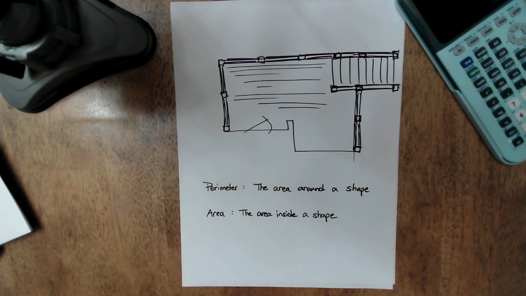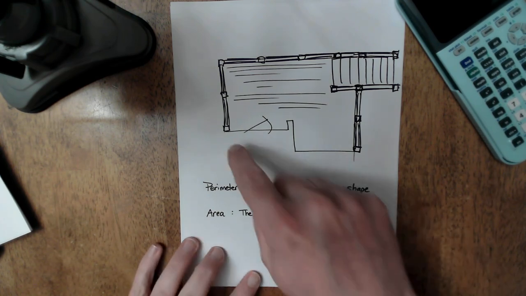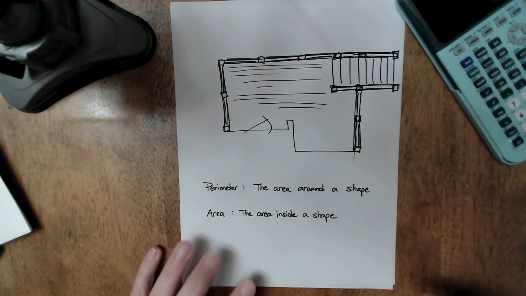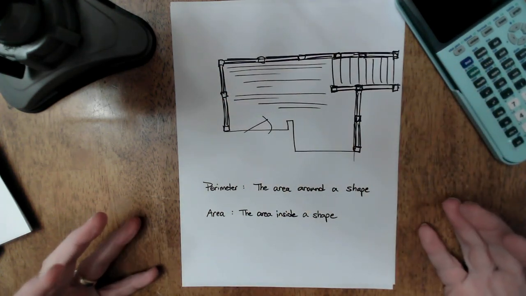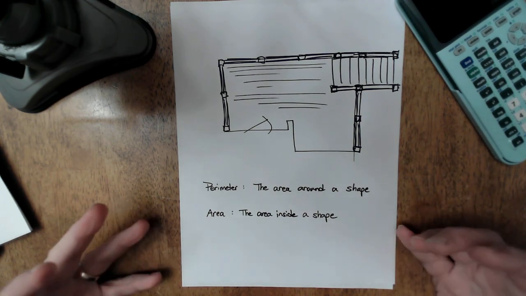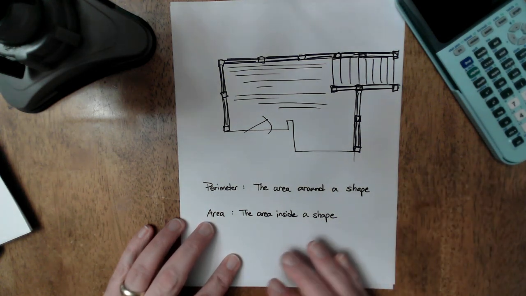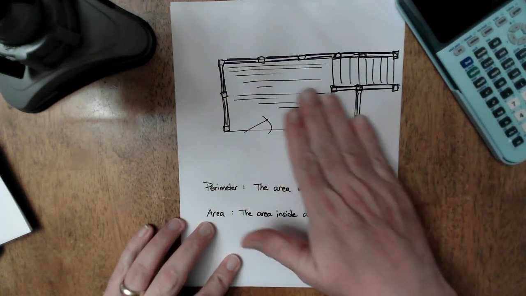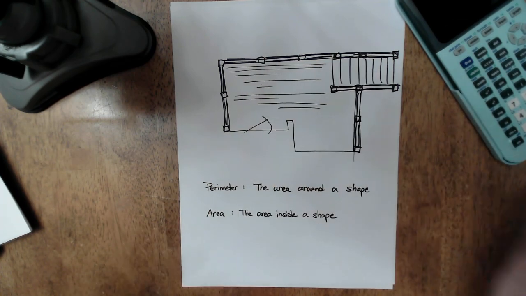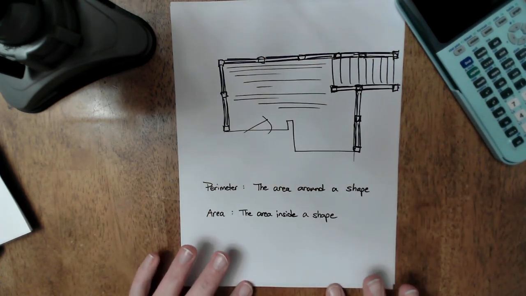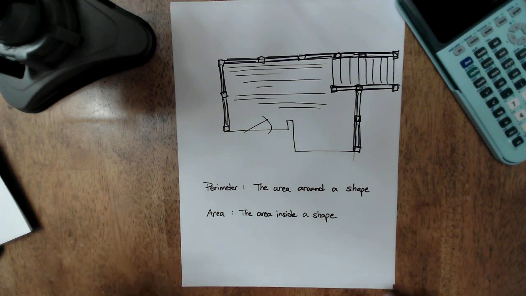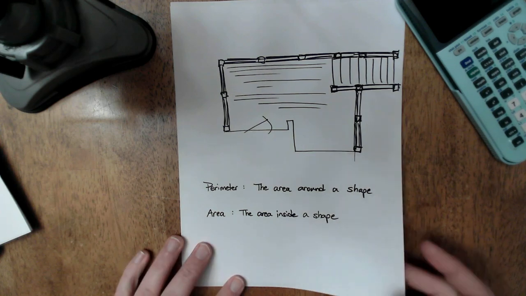But then the other part of that is the perimeter. The perimeter is the area around the outside edge of the deck, and that would be kind of like my handrails. So think of the perimeter as the area around the shape, whatever it is, and the area is the surface area inside the shape. Hopefully that example helps. We've also spoken of yards and fences and things like that, but I thought the example of a deck with the deck boards being the area and the handrails being the perimeter was a good example for today.